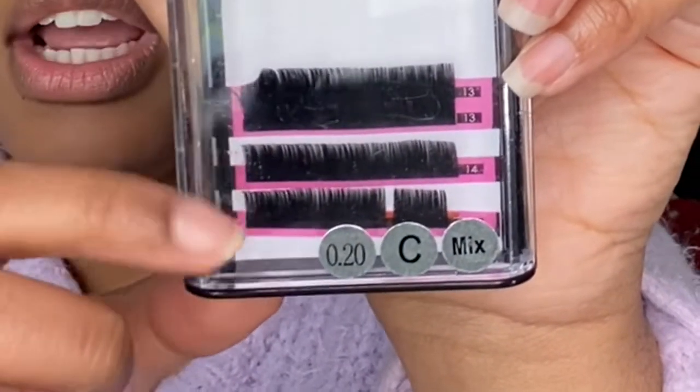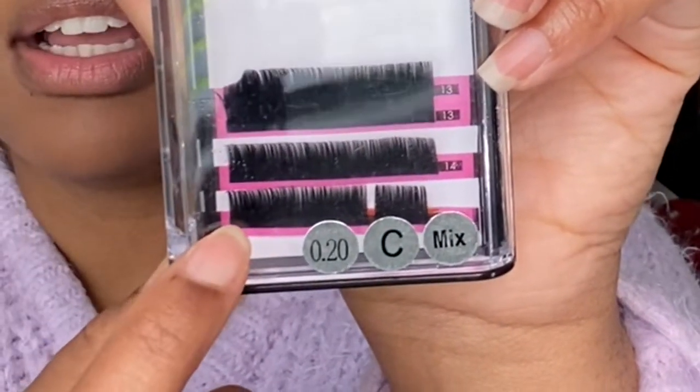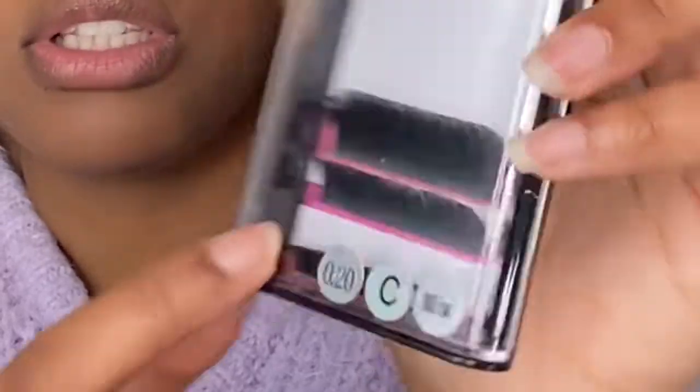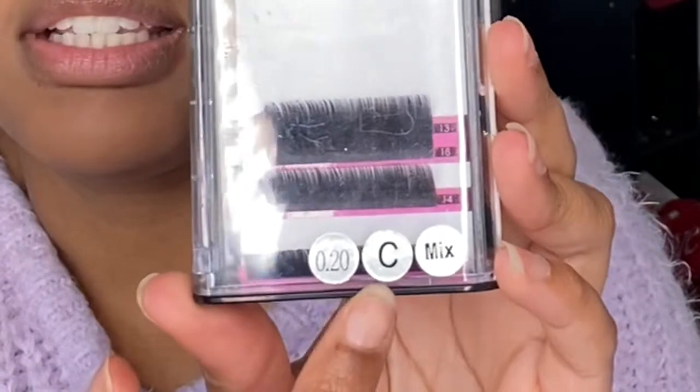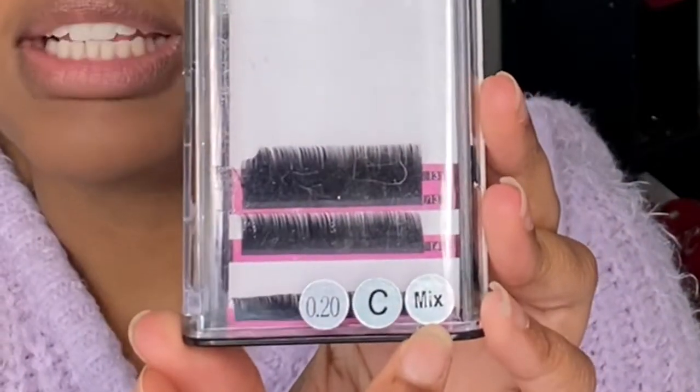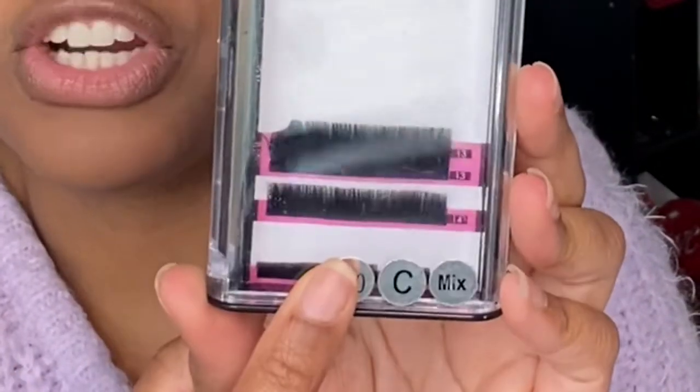This is an old lash tray that I got when I first started doing lashes, but this is basically how they come. Of course, you can see I've practiced and practiced, so half of this or more than half of this tray is missing, but right here at the bottom is where all the lashes are, and they are individual lashes. These ones are going to be 0.20, they're going to be a C curl, and they're going to be a mixed tray, which means it has more than one length in the tray. So this is what they look like.